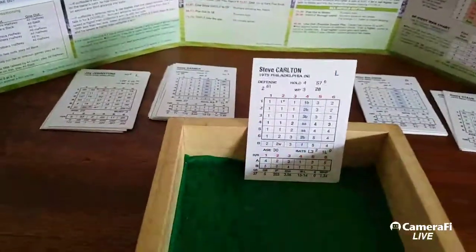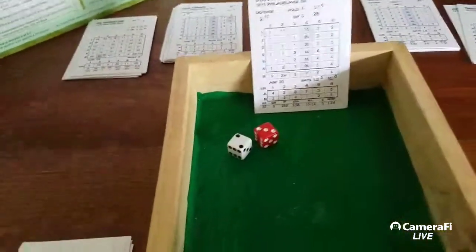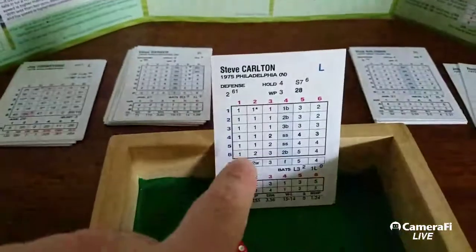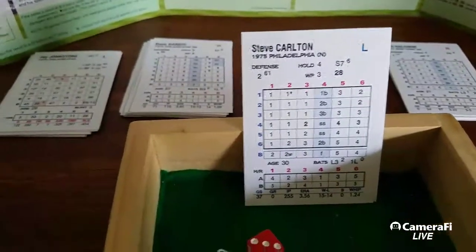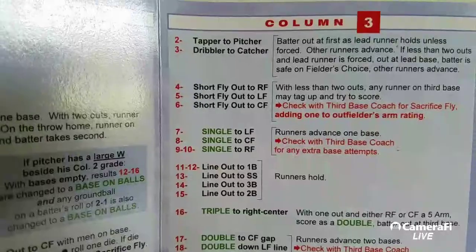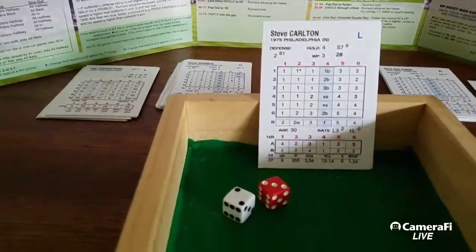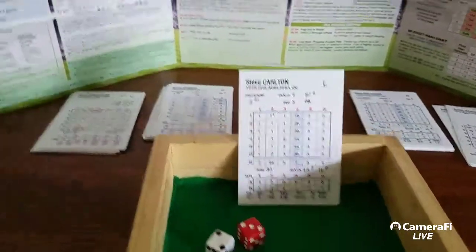That brings up Gene Klein, leadoff hitter. Klein's a 3-2-4. So a 3 and a 2 is an 11, and that's going to be an out because the 3 and the 4 make it a 2. You add the 2 to the 11, that's a 13. And in column 3, number 13, that is a line out to short, and that's out number 2. So 2 up, 2 down, and that brings up Felix Millan, second baseman.